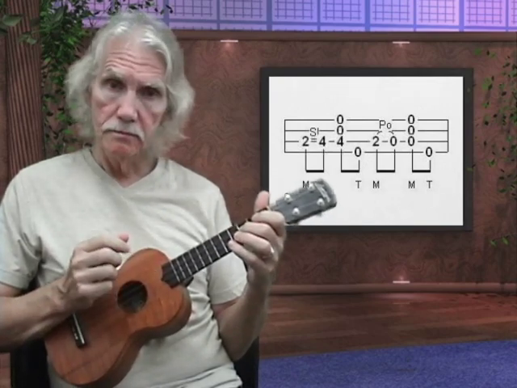So that's about it for how to read ukulele tablature.